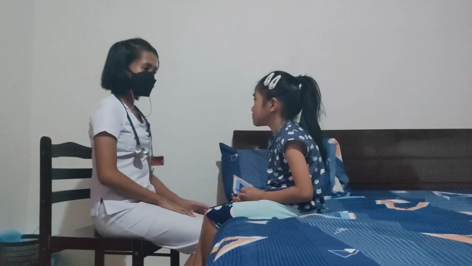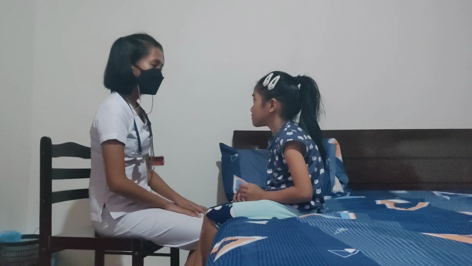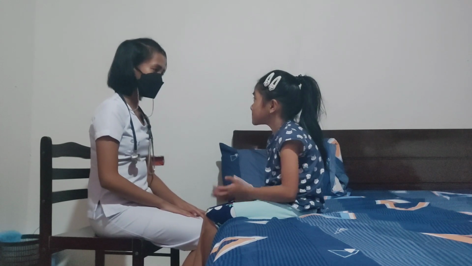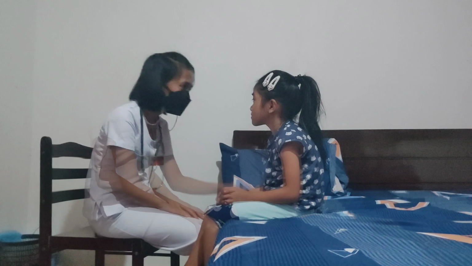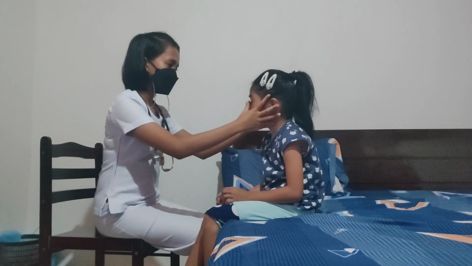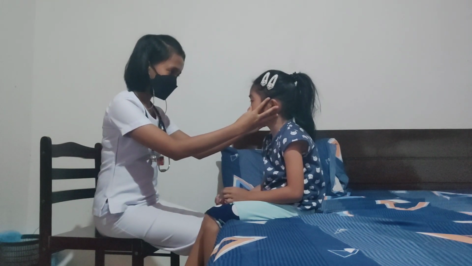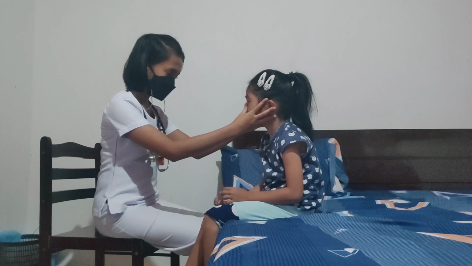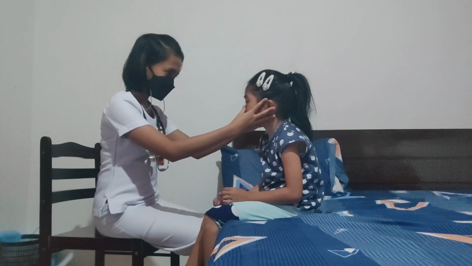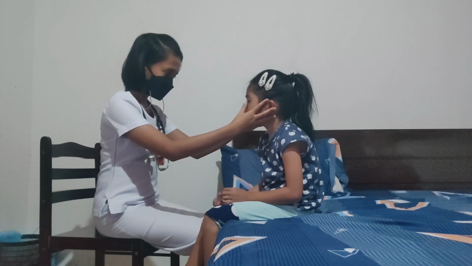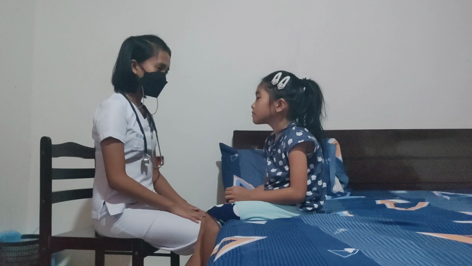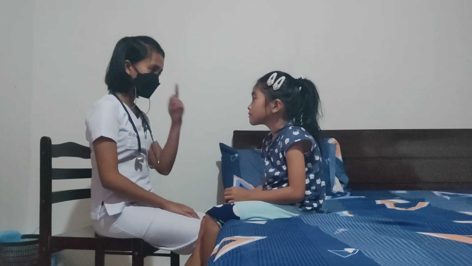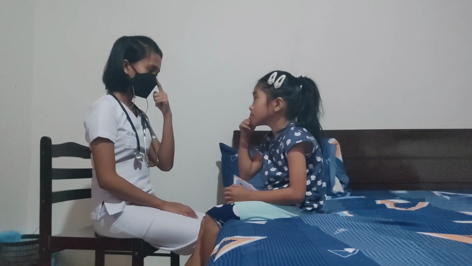There is no foreign body present, which is normal. Next is the nose. The patient's nose is symmetric. Ma'am, I'm going to palpate your nose to see if there is any tenderness. Is there any pain? Not tender and no lesion. Then you are going to occlude one side of your nose, just like this.